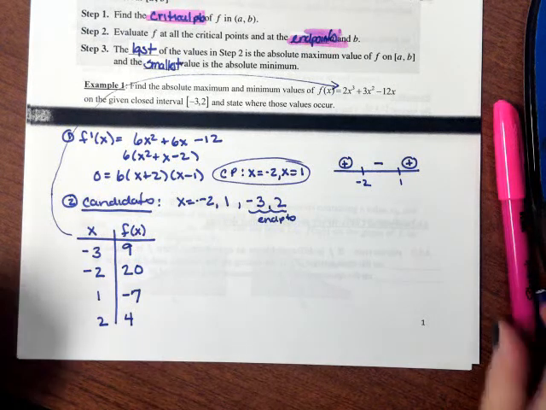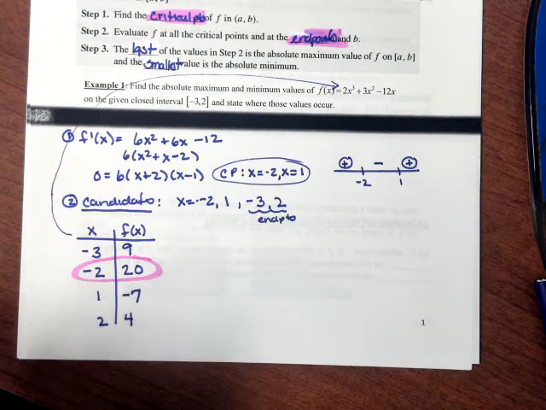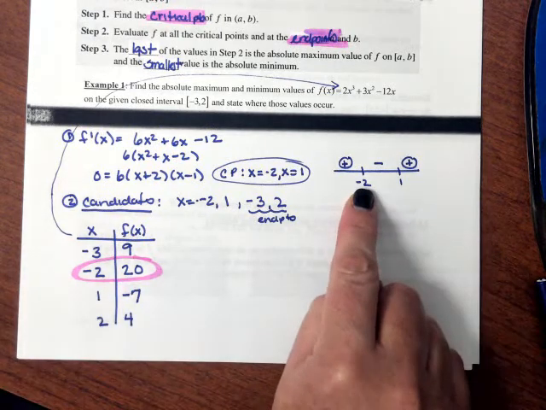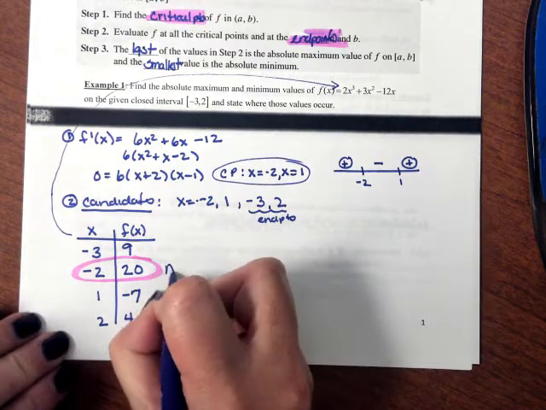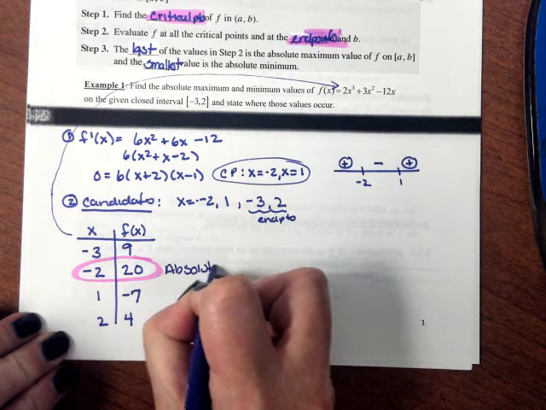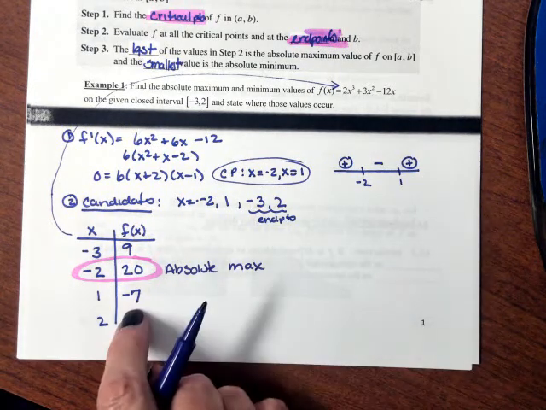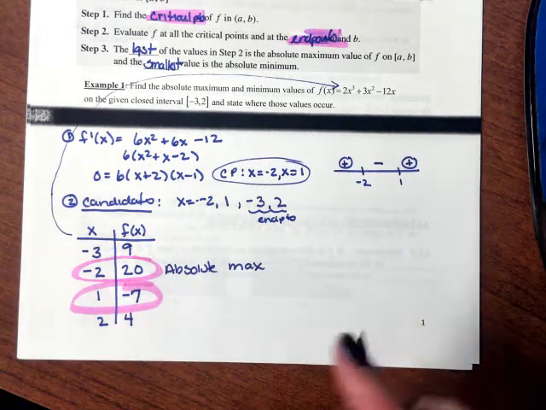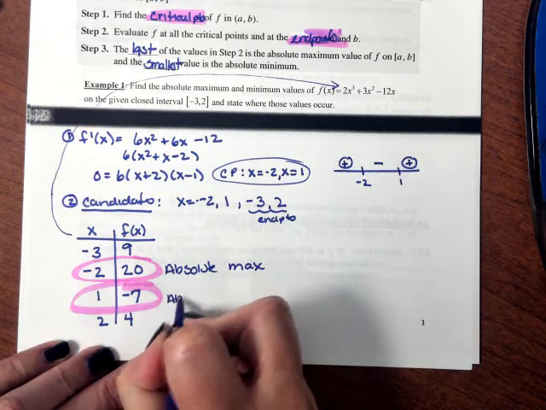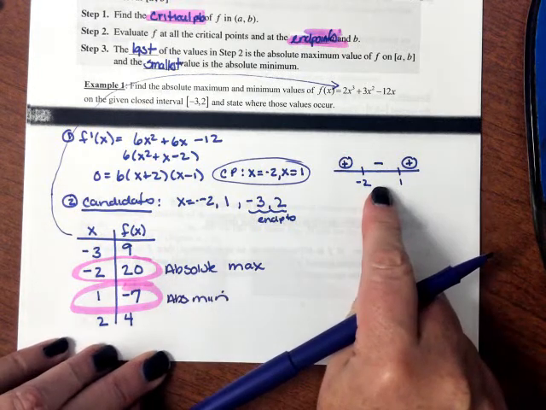So right here, I've got my largest y value. And remember from my number line test, I did indeed confirm that this was a relative maximum. So because this has the largest y value, this is going to be my absolute max. My absolute minimum will happen at the smallest y value, which is at 1, -7. So that's my absolute minimum. And I did confirm on my number line that that was indeed a relative minimum.